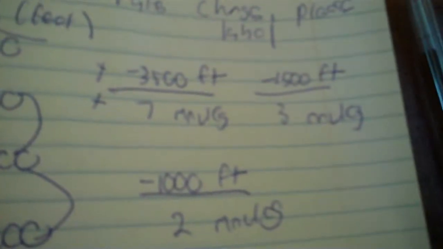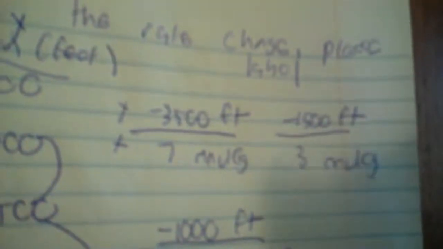Okay, so see if it's the same rate. Just divide it. Negative 500, I'll put that up here. Negative 1,500 divided by 3 is negative 500, I put that here. And that's also negative 500, so we have a constant. So you write constant, but then you have to put what it equals. Negative 500 is what it equals.